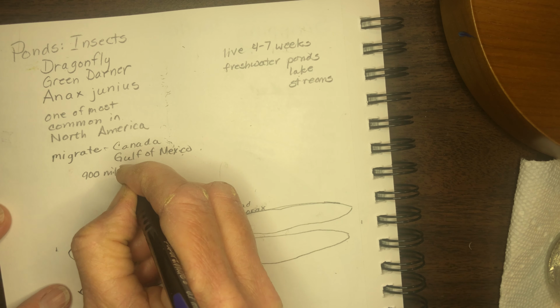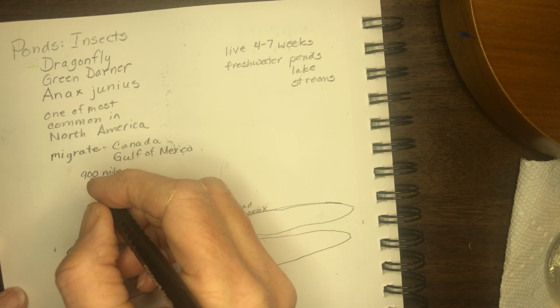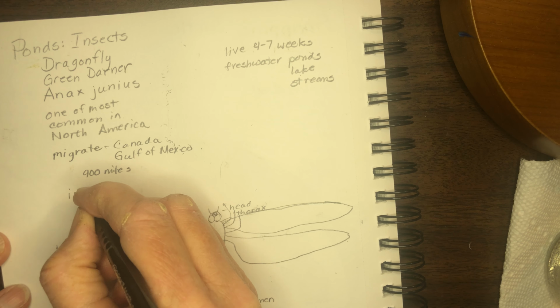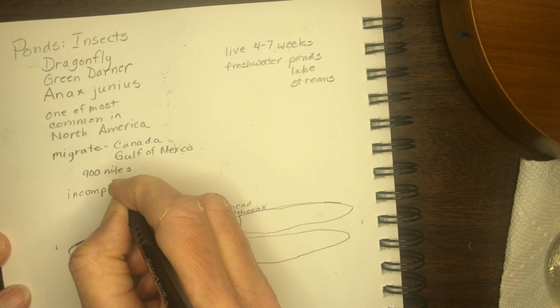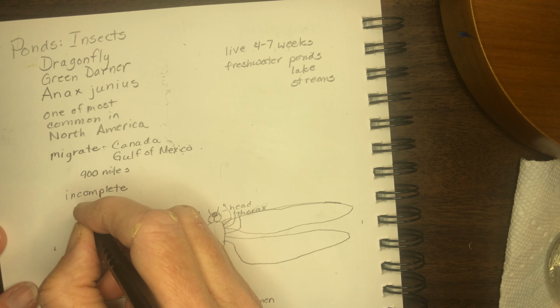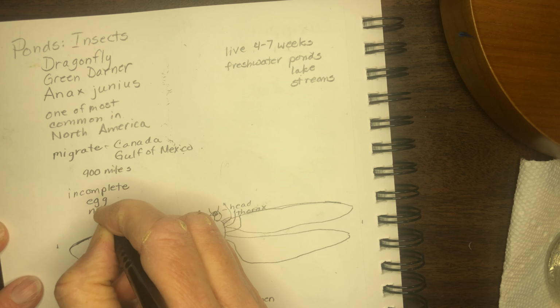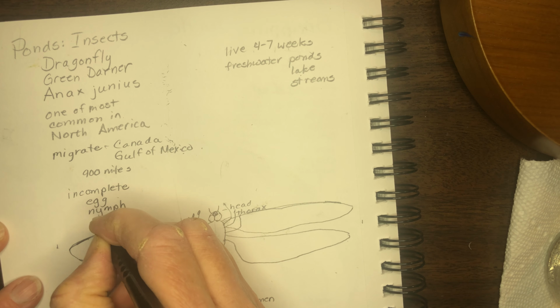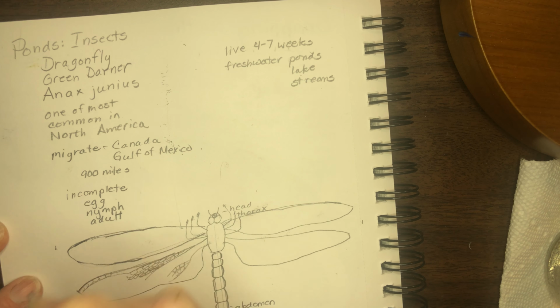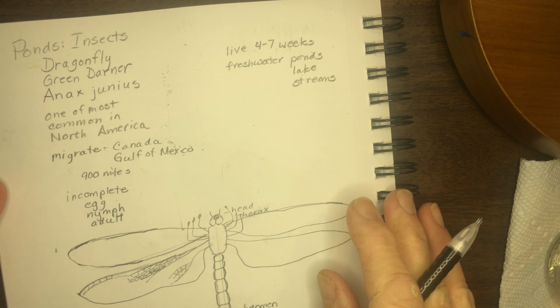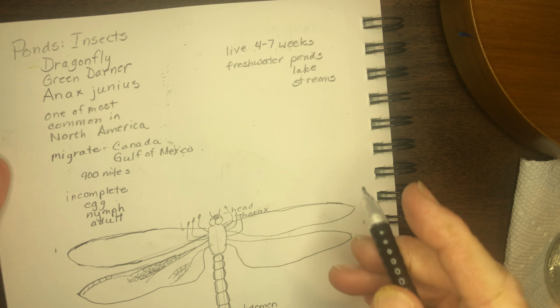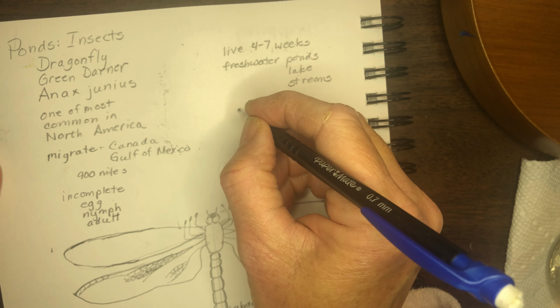And they have incomplete metamorphosis, which means they just have 3 stages of their metamorphosis: egg, nymph, and adult. Let's see. And they are aerialists.